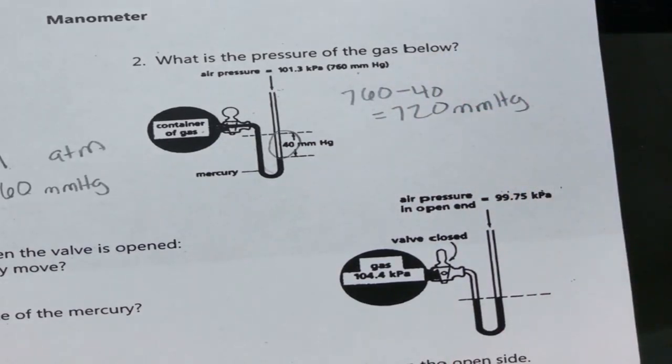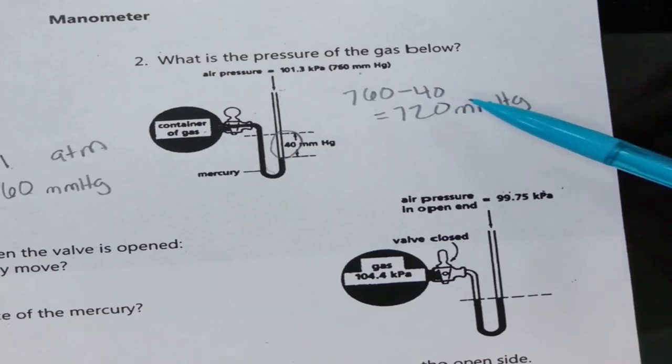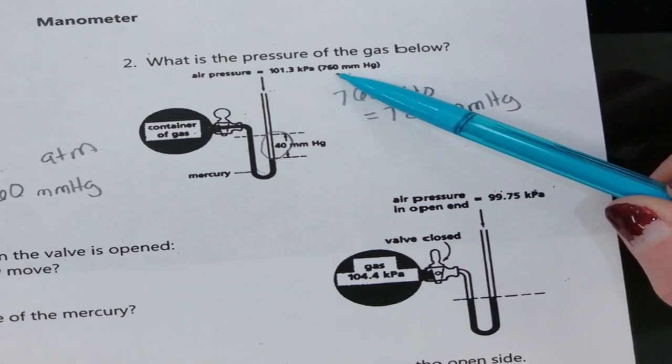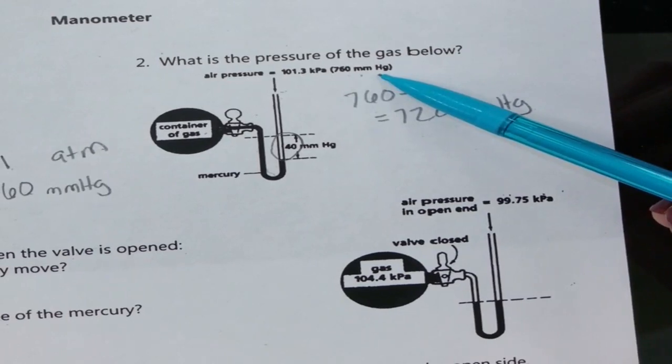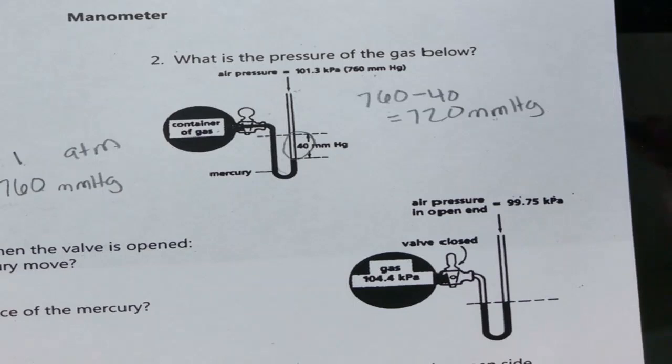So essentially, we're going to be adding or subtracting. If the pressure of the air is greater than the pressure of the gas, then we would have to subtract here because we need a value for the gas that is smaller than 760. If the pressure of the air was less than that of the gas, then we would be adding. So if we approach it logically and think, what's happening here? Which one is larger? That tells us whether we're going to add or subtract.